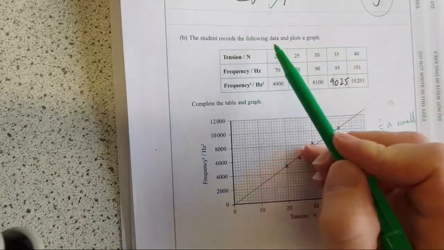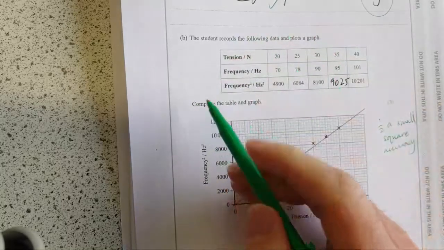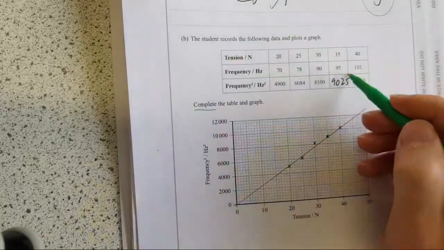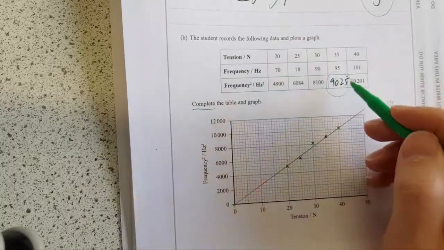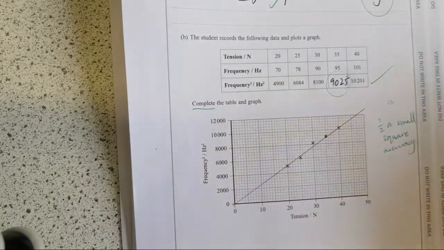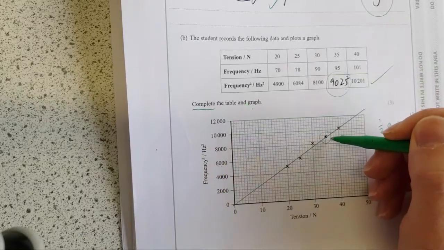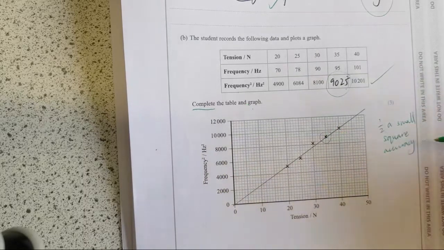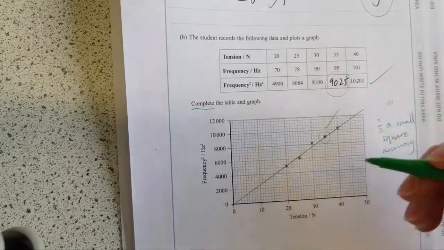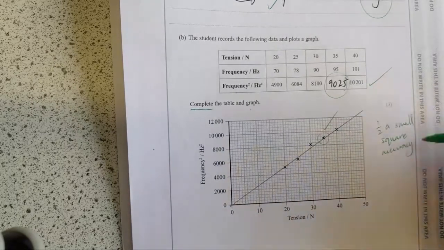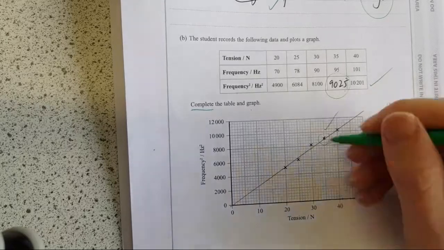Okay, the student records the following data and plots a graph. Complete the table and the graph. So the first thing is you should notice that's just frequency squared, so that should be an easy mark, absolutely easy mark. Then you have to complete the graph. So the next thing to do is plot the missing point. That was that one. Remember, when you're plotting, you have to plot to half a small square accuracy, and when you're reading from graphs when you're doing gradients, okay? Always half a small square accuracy, so that was that point there.